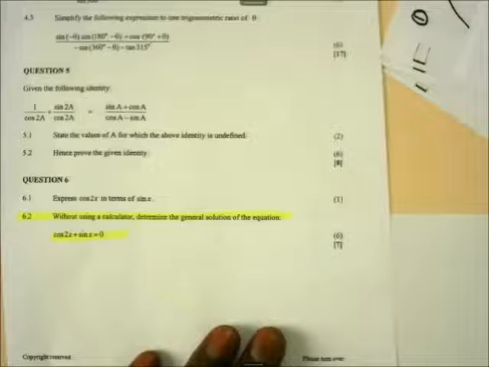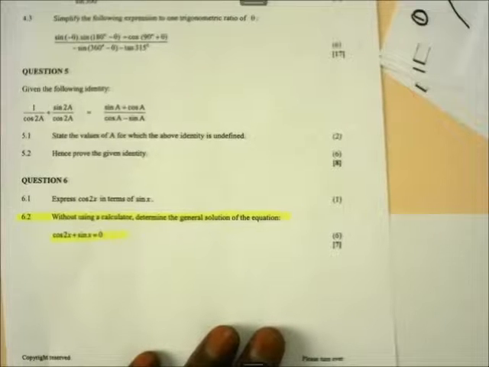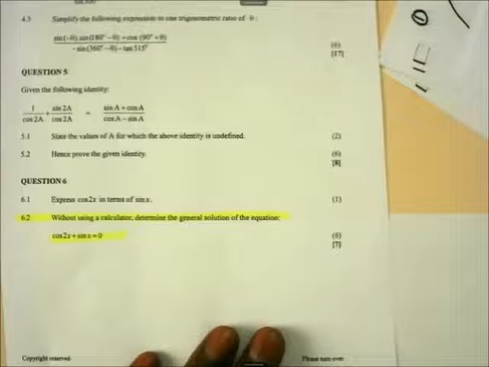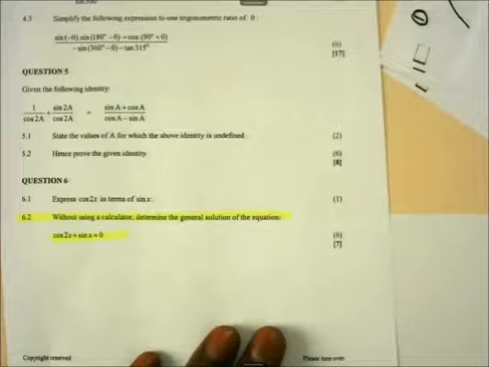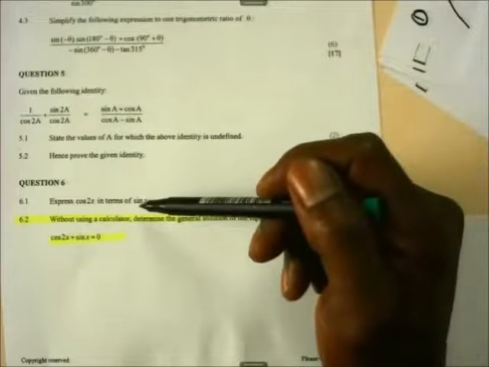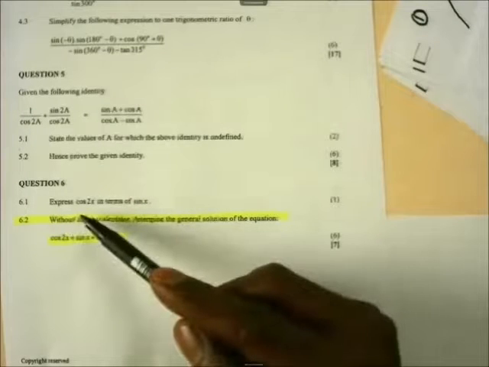Now 6.2 says, without using a calculator, oh my poor calculator, I'm going to throw it away now, determine the general solution of the equation cos 2x plus sine x is equal to 0. Now, it seems to me that the examiner was kind enough to lead me in 6.1 by saying express cos 2x in terms of sine x.